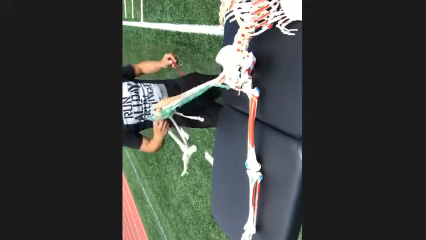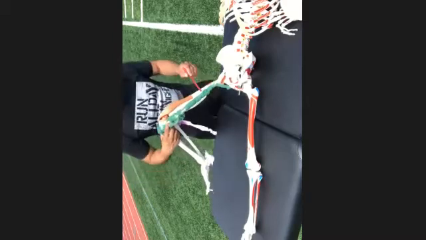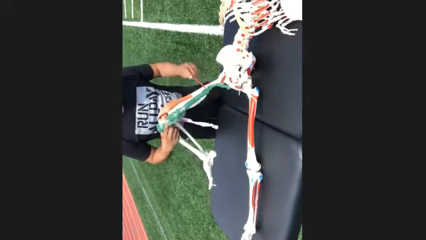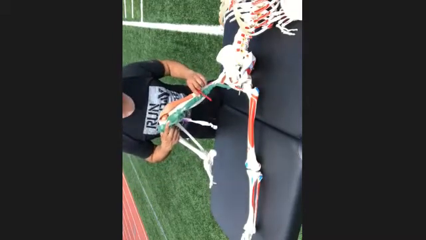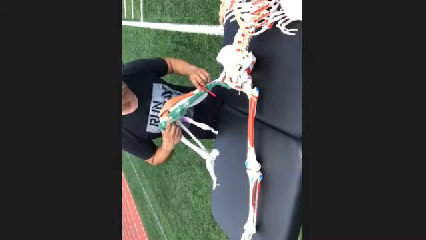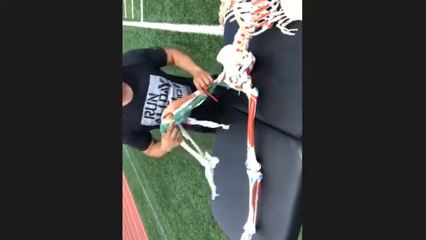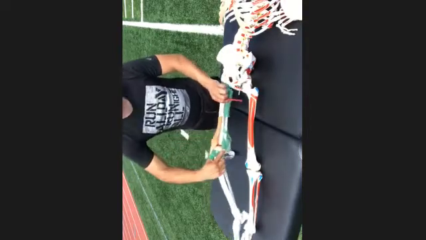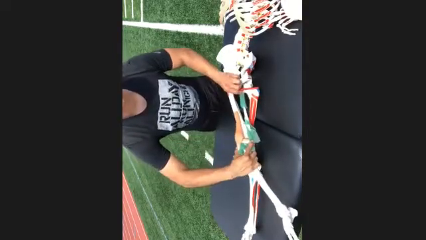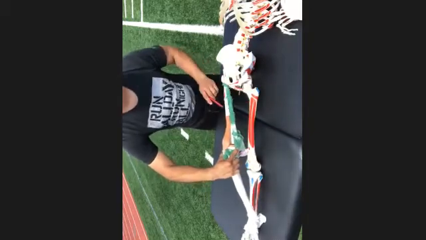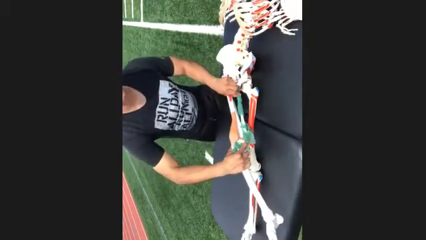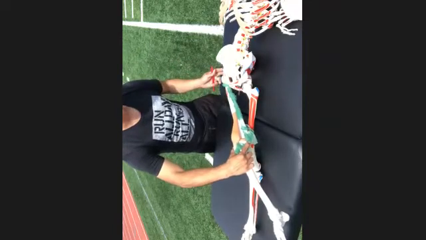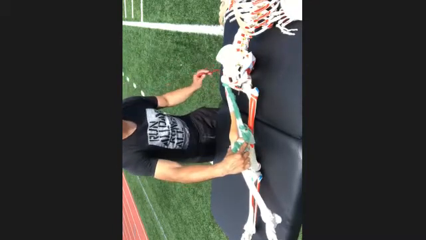Remember the adductor group, when it contracts, it's going to adduct the leg across midline. So with the adduction that occurs, we have a stretch of the abductors, which are out here.